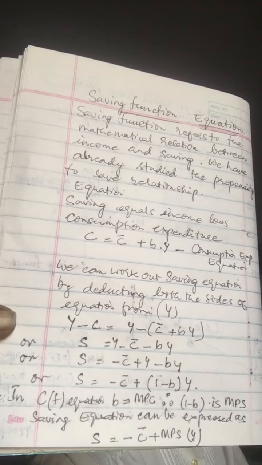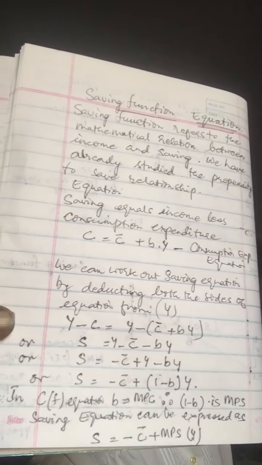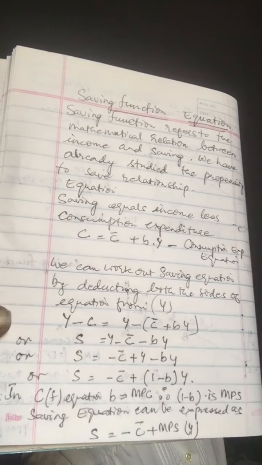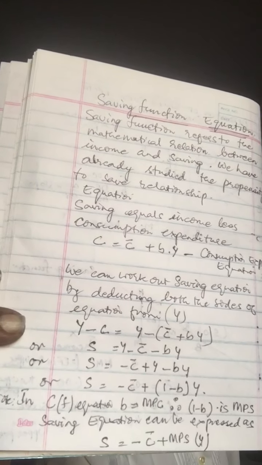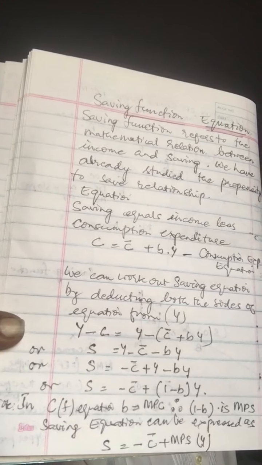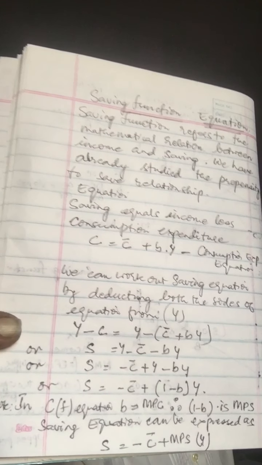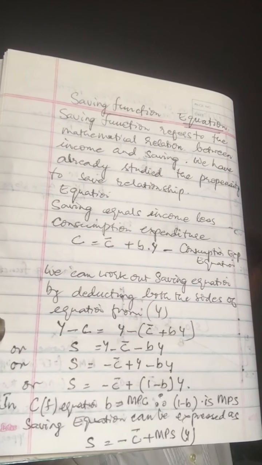Having done this and explained this, I hope you've understood. You must write it down once or twice to really understand. While I'm saying it, write down the equation in your notebook, then it will become clear.